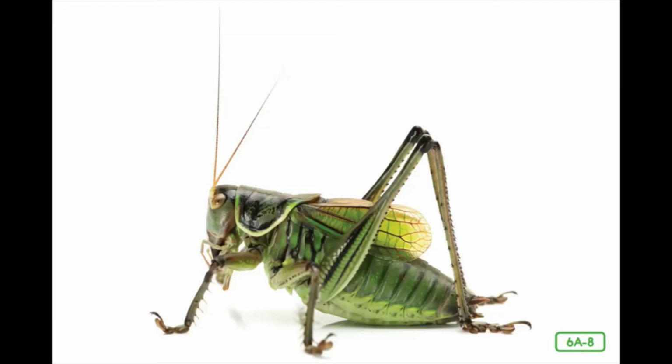If you look at this picture of a grasshopper, the tympanum is located where the thorax meets the abdomen. It's close to where his strong muscular hind legs attach to the thorax.